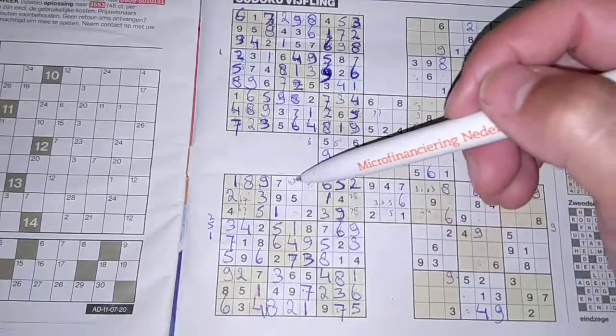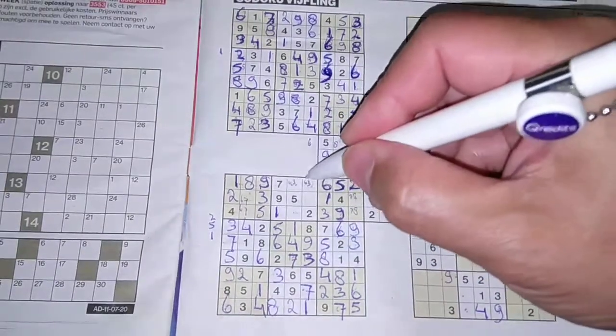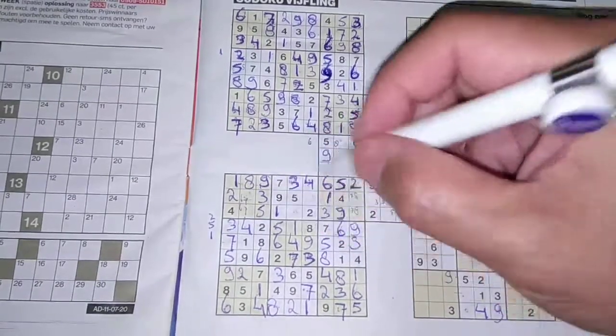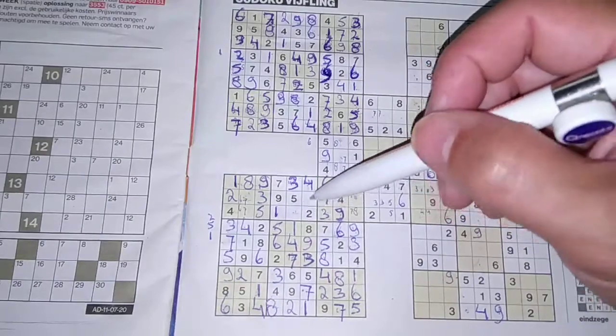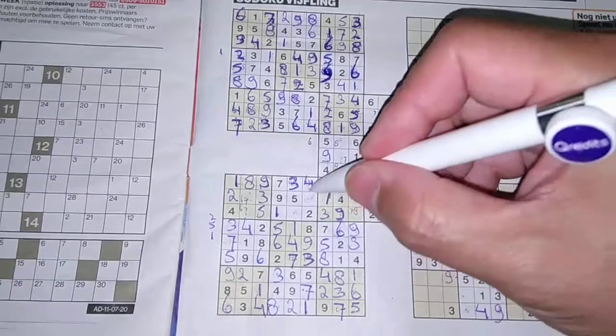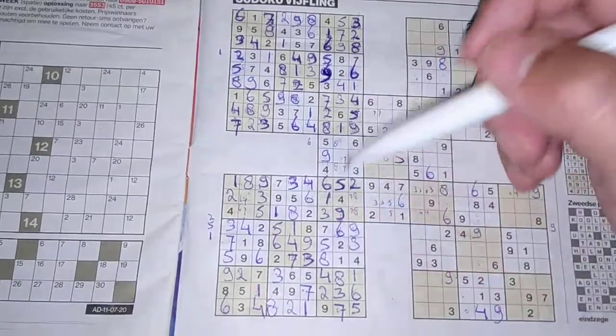Now we have a 4 here, so this cannot be a 4 anymore. This should be the 4, and this should be the 3. 2 numbers left in this big square for the numbers 6 and 8. We have a 6 here, no 6 there. 6 should be here, and 8 goes there.